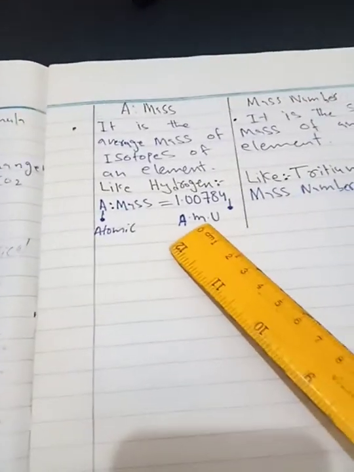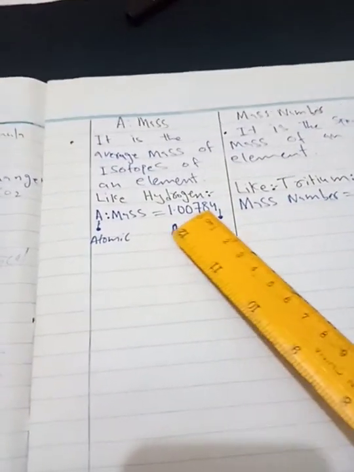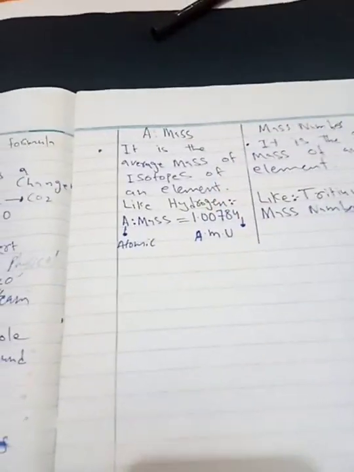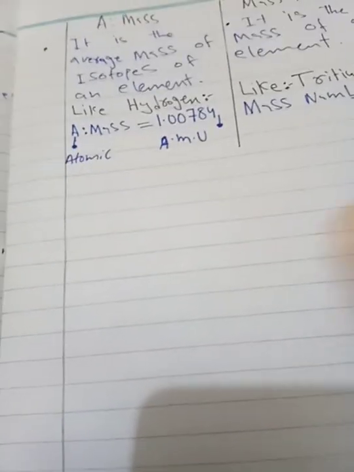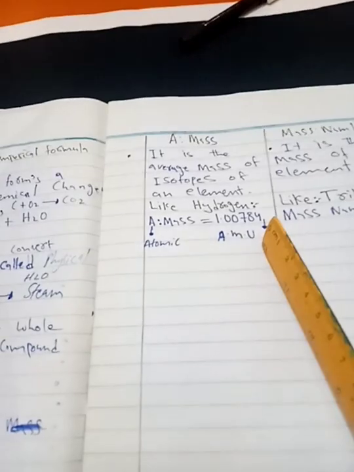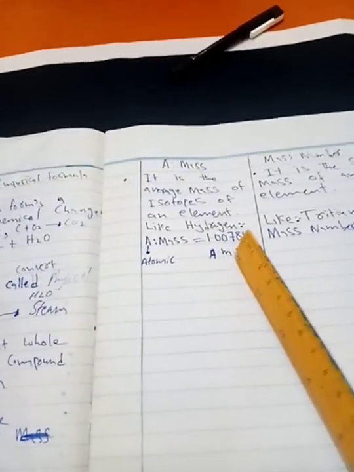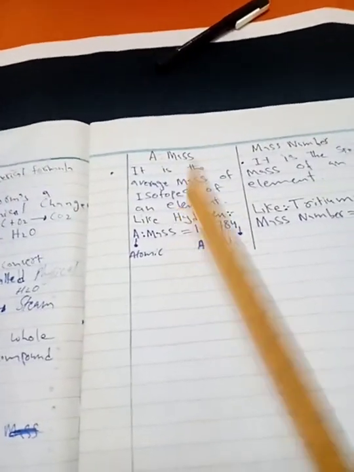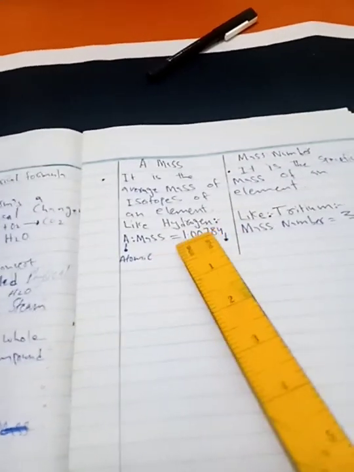Then we get the atomic mass, 1.00784 AMU. This is the atomic mass unit, and this is the atomic mass of hydrogen.